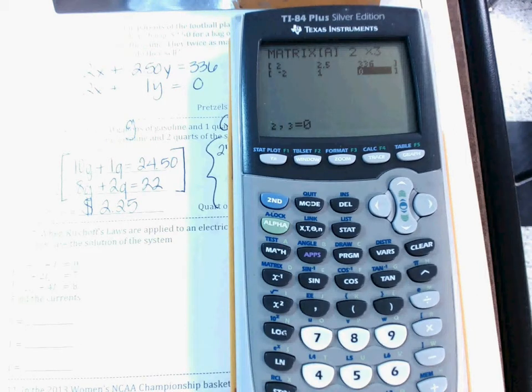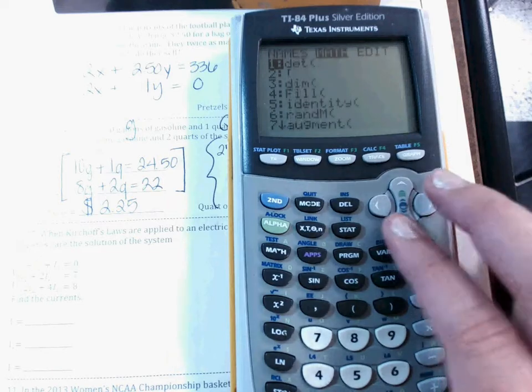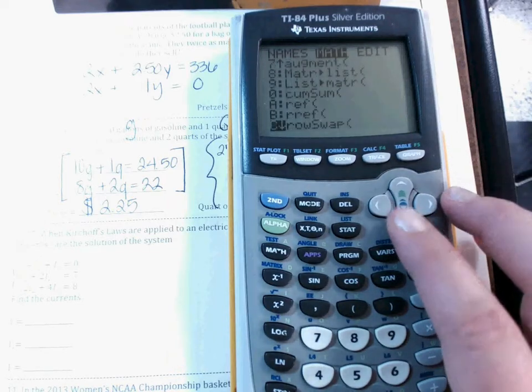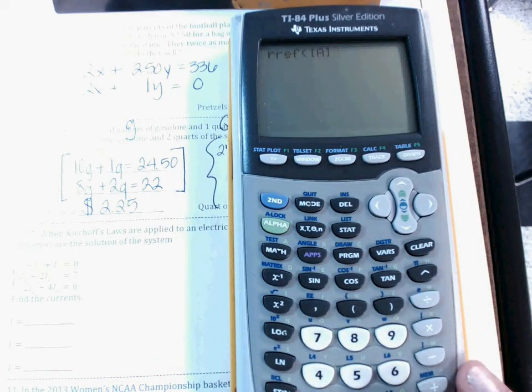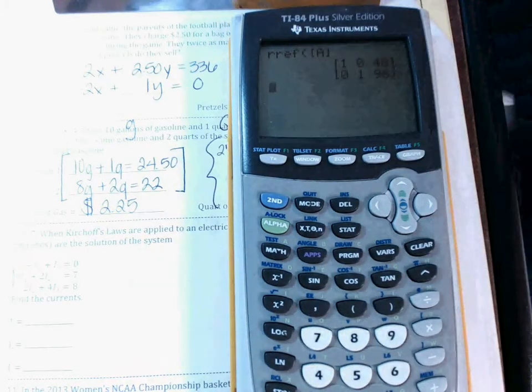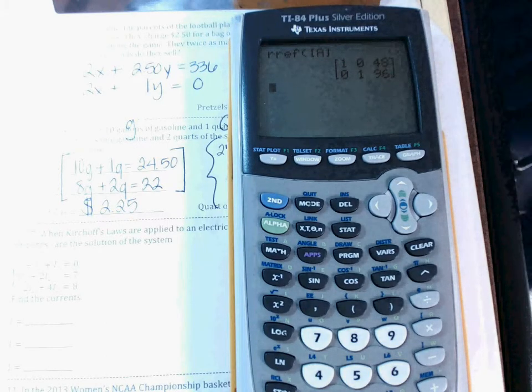And then remember, you have to get out of the matrix, hit second matrix, go to math. So second matrix, go to math, and then go down to RREF. And then type in A. And remember that last column, those are your 2 answers. And remember, it's going to give you the answers in the order that they were in the equation. So if X came first, the top number is my X. If Y came second, the second number is my Y. Okay?